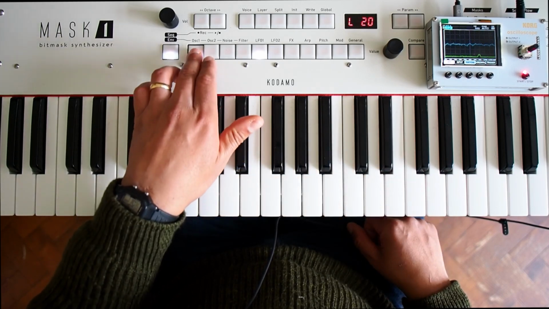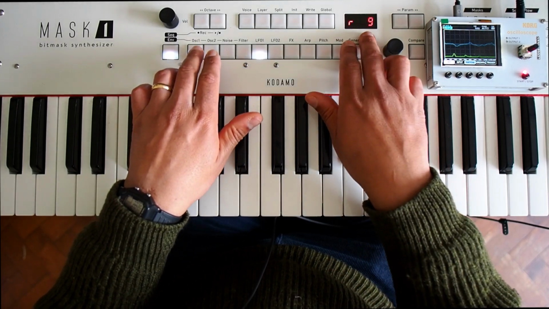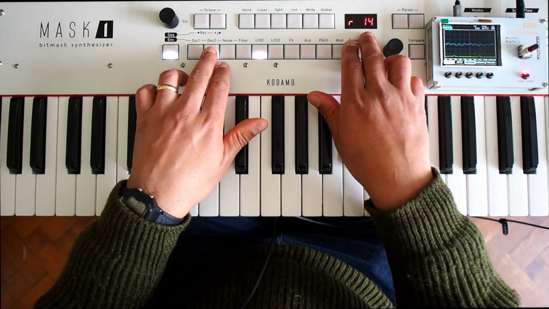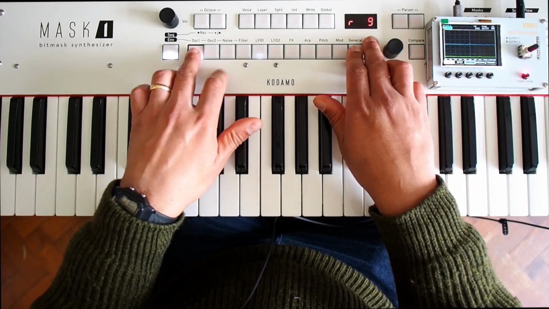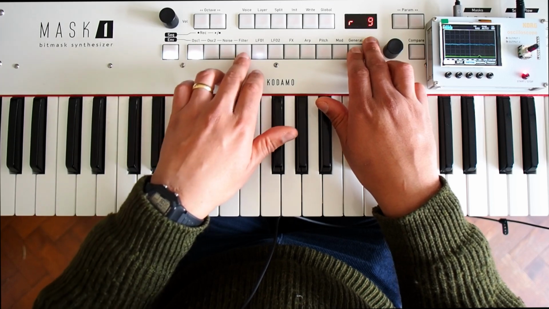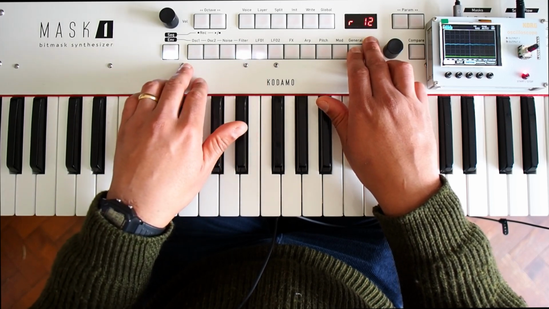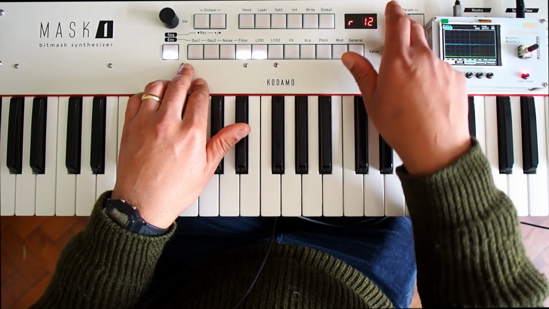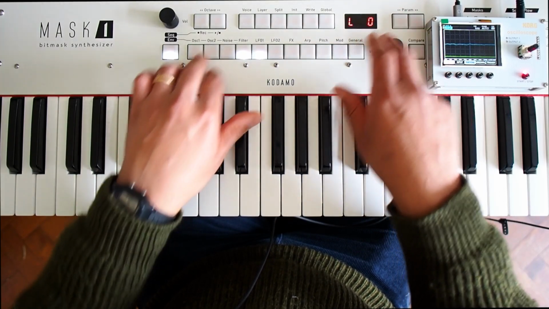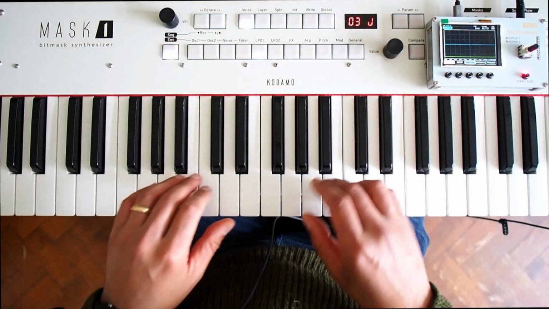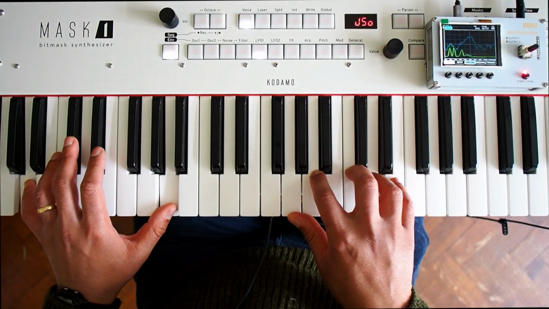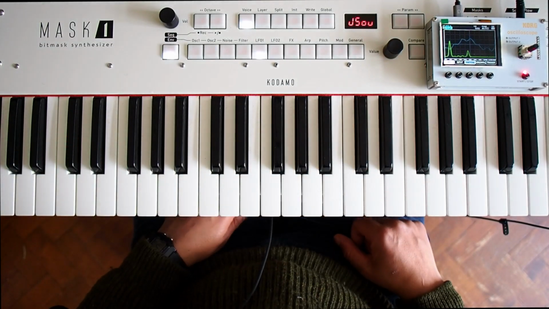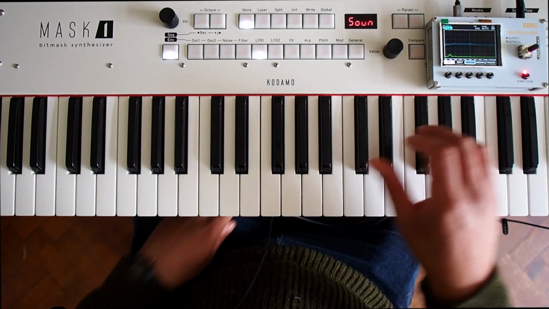Yeah, so obviously I've got a much longer release here. So release on oscillator 2 is 14, whereas it's only 9 on oscillator 1. But then the filter envelope was 12. Anyway, that's that sound.